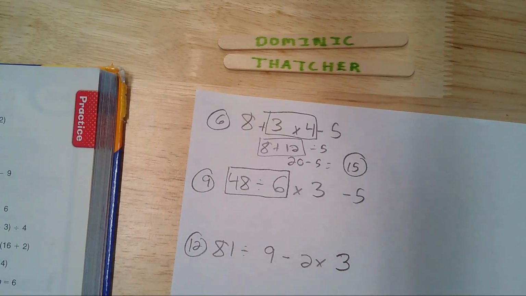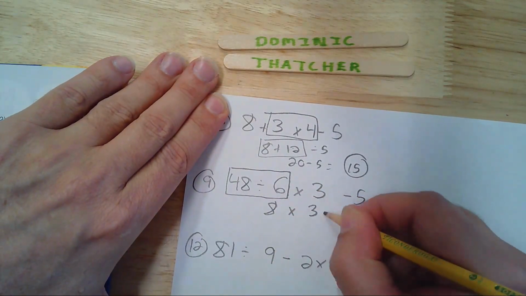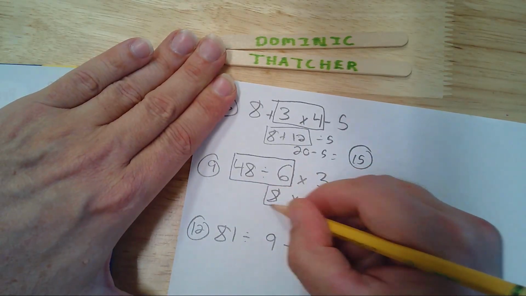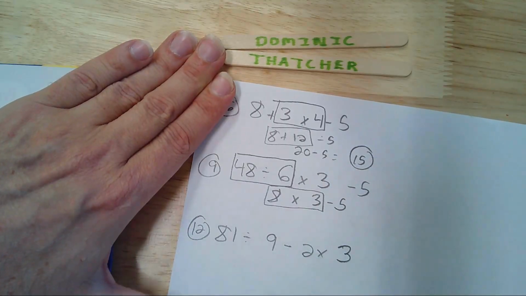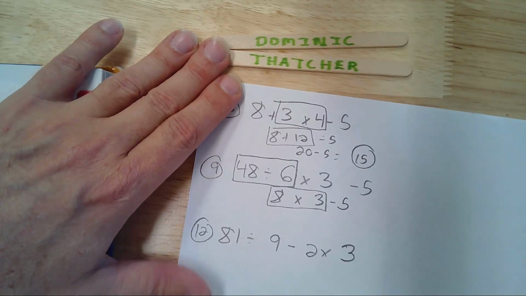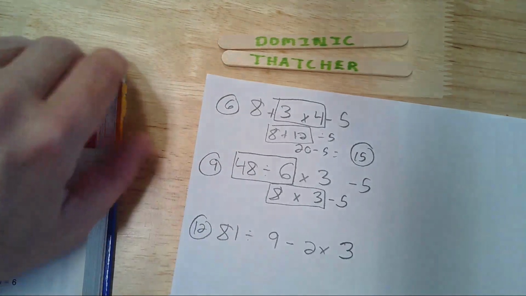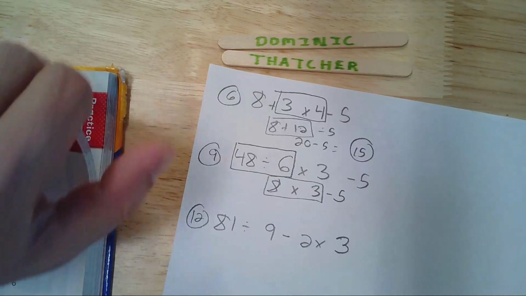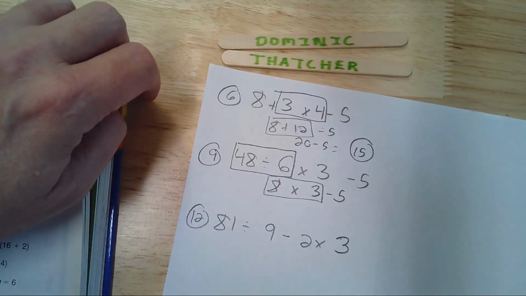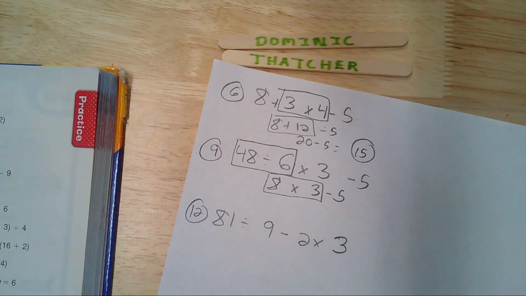So 48 divided by 6 is 8. So now I'm left with 8 times 3 minus 5. 8 times 3 is... No, that's not 18. What's 8 times 3? 8 times 2 is 16, by the way. 8 times 3 is 24. Oh, okay.